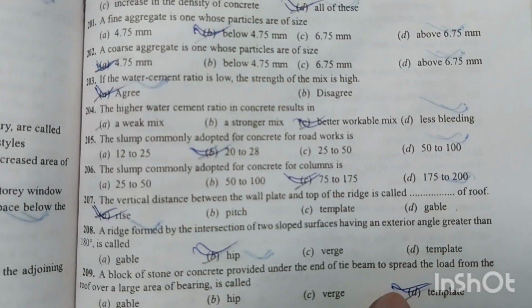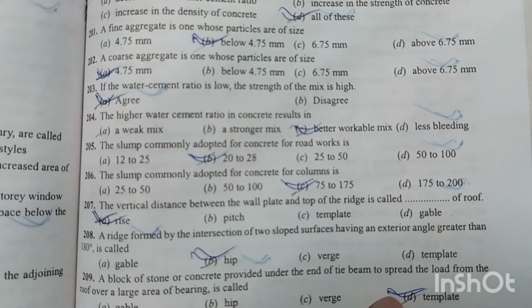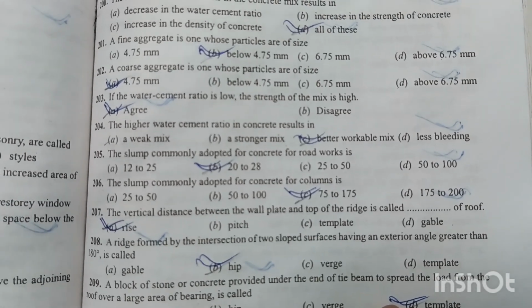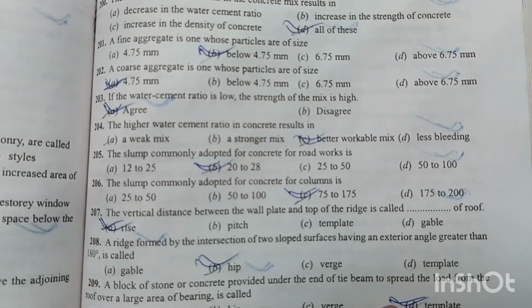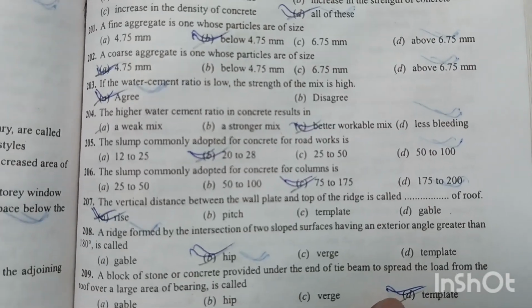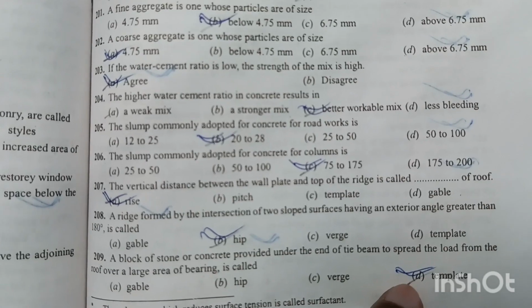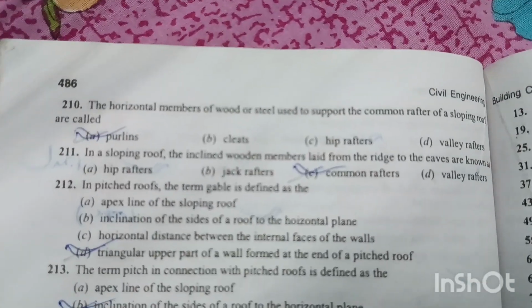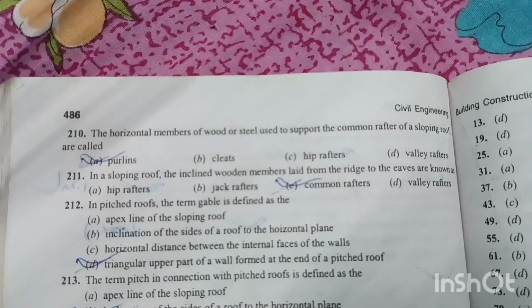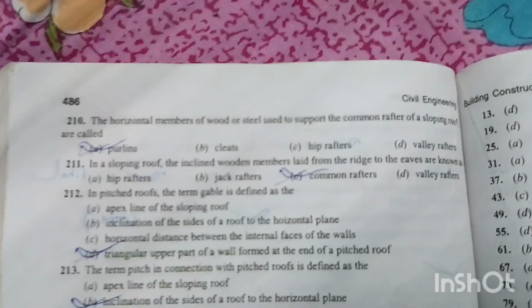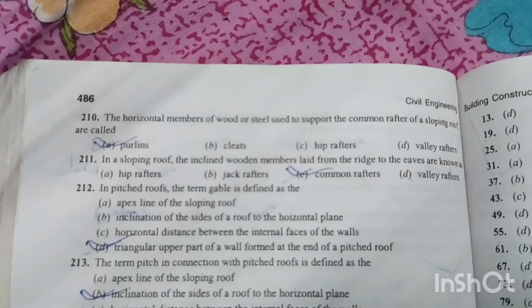Question number 209. A block of stone or concrete provided under the end of tie beams to spread the load from the roof over a large area of bearing is called template. Option D is the right answer. Question number 210. The horizontal members of wood or steel used to support the common rafter of a sloping roof are called purlins. Option A is the right answer.